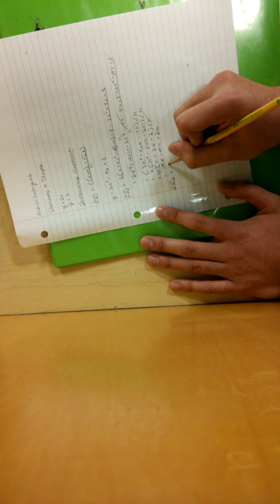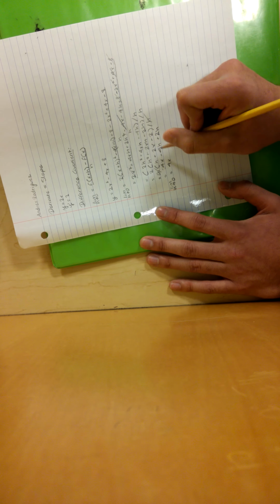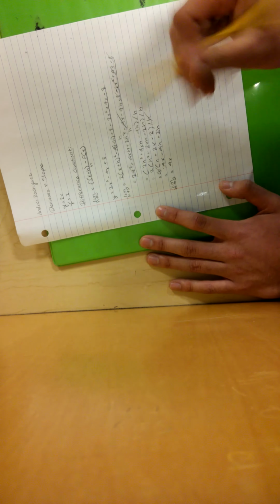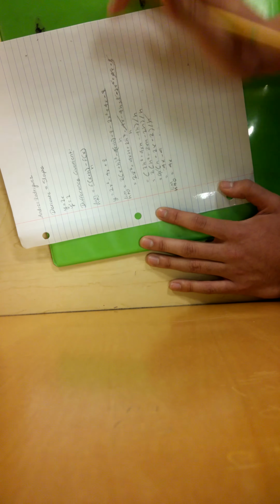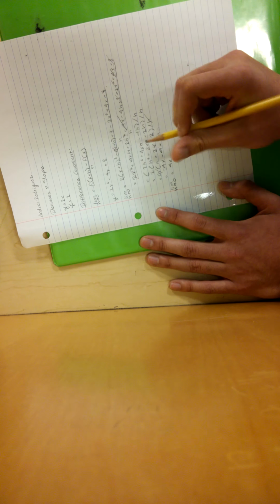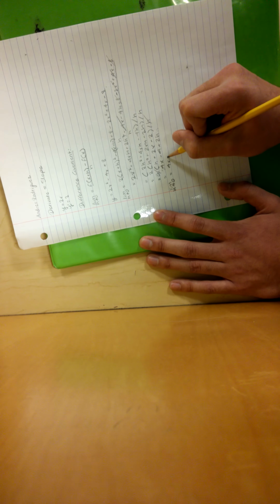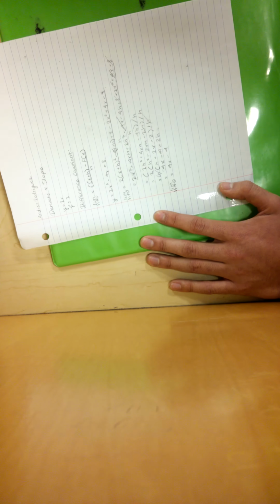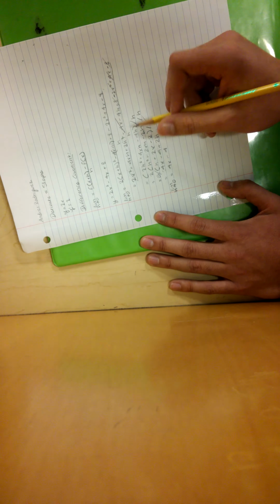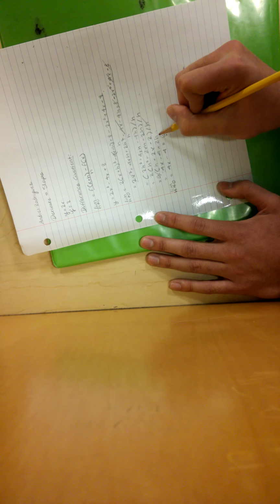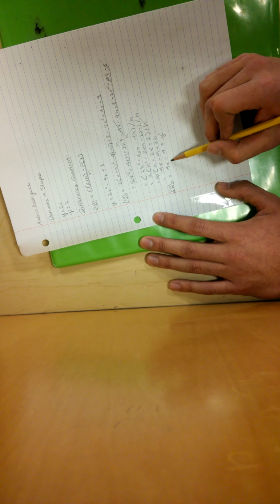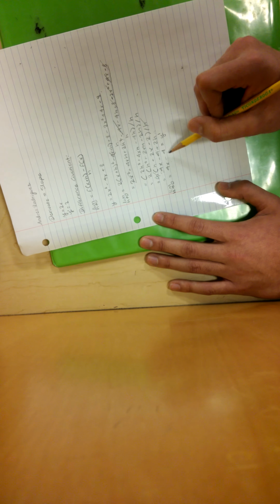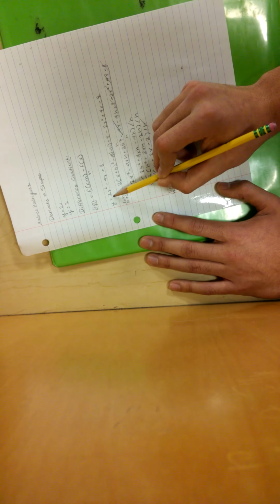So you substitute 0, and you're left with 4x minus 4, which is equal to the first derivative. This is the equation for the slope for this function.